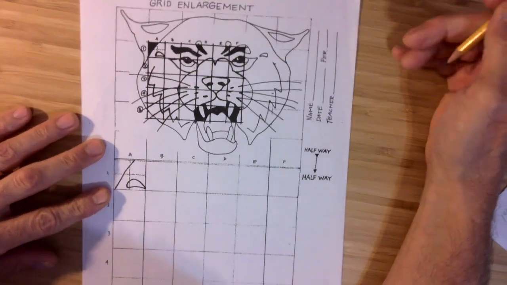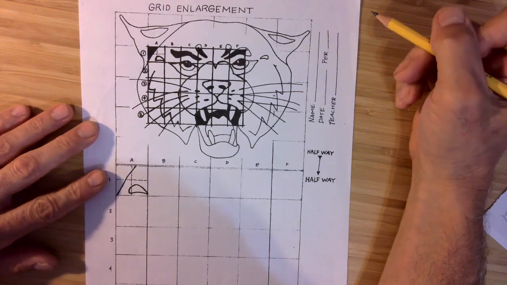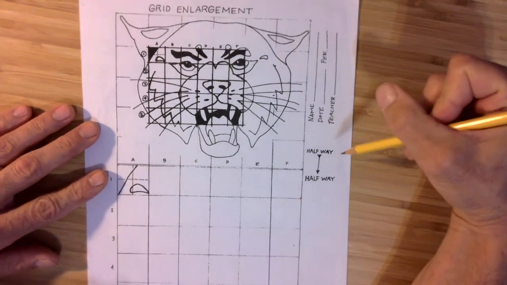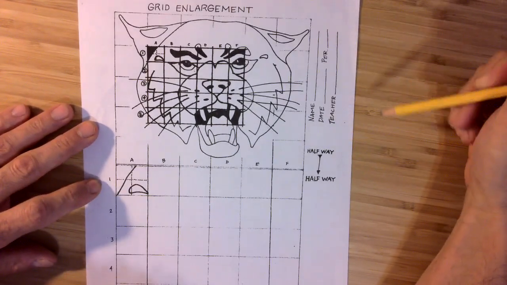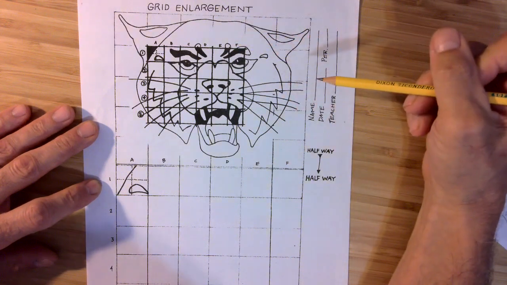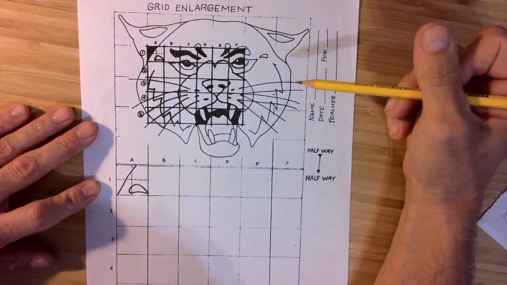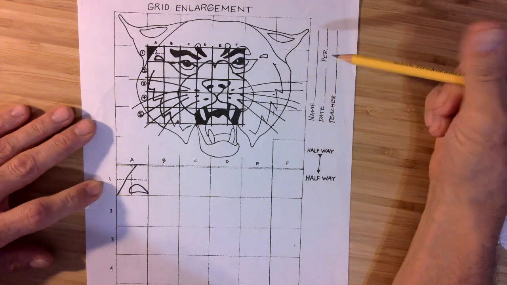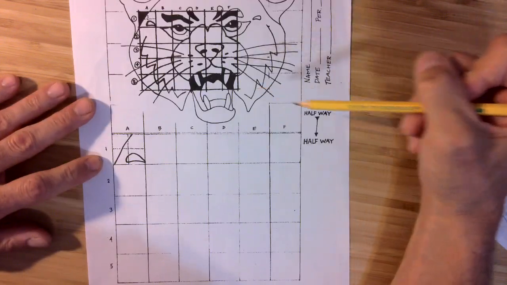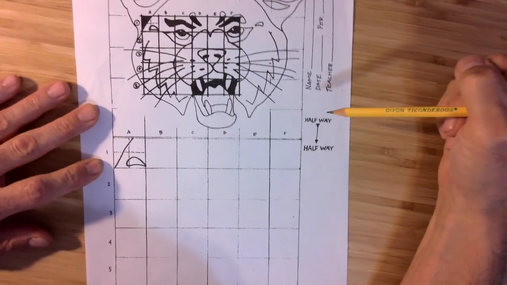We're going to start something new. Some of you may have done something like this before, and if you have, that's great. But I think hearing another voice give you some tips on how to do this grid system can help you a lot. So make sure to watch this video before you start doing this assignment.